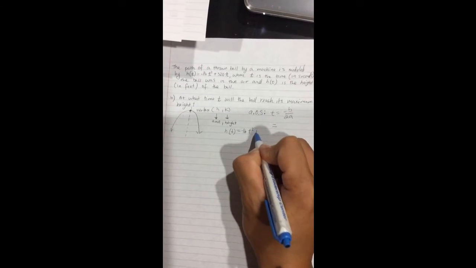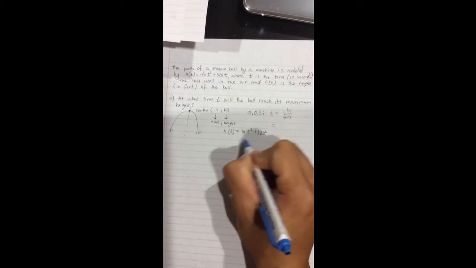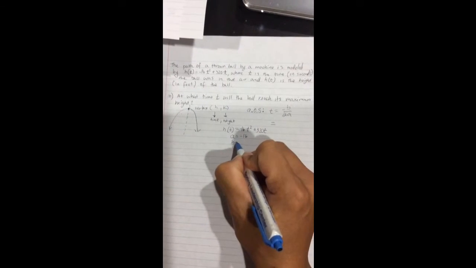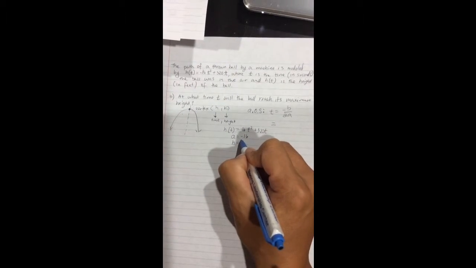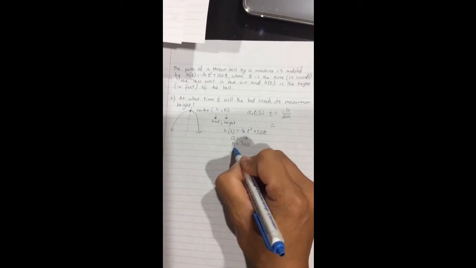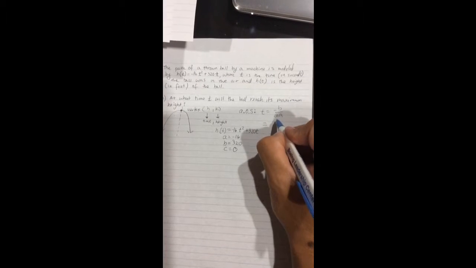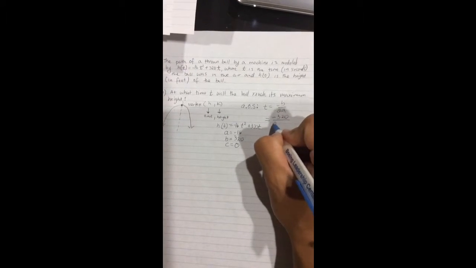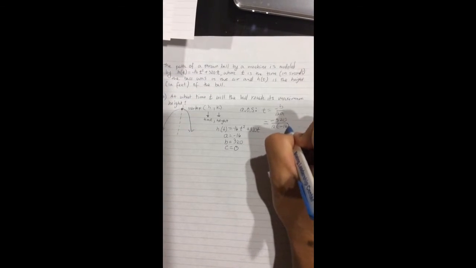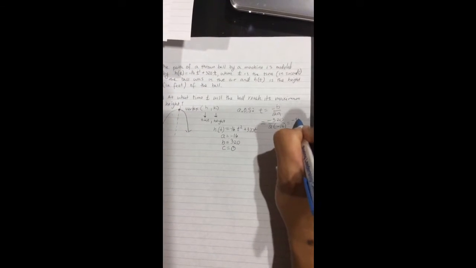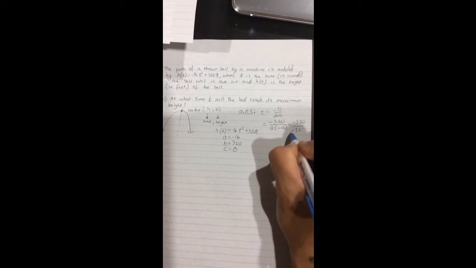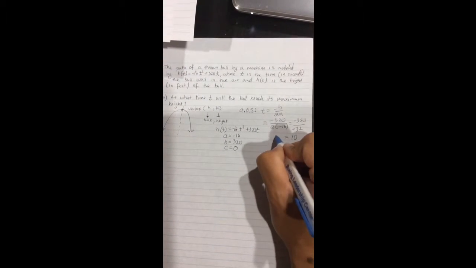So given this equation, we know that a is equal to negative 16, b is equal to 320, and there's no c, so that's 0. So negative 320, divided by 2 times negative 16. That's negative 320 over negative 32, which gives you 10.